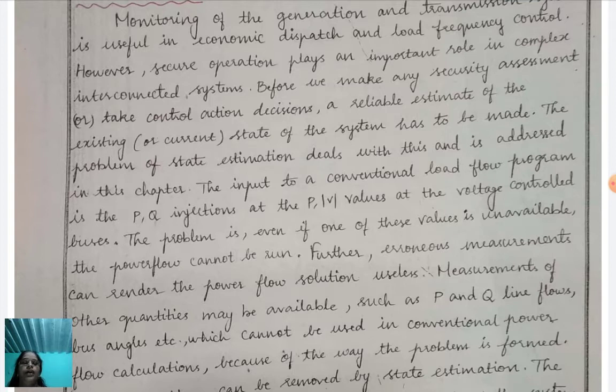The input to a conventional load flow program is the P, that is real power, and Q, reactive power, injection at the buses, and the real power P and the modulus of V, that is the magnitude of V, values at the voltage controlled buses. Even if one of these values is unavailable, the power flow cannot be run. Further, erroneous measurements can render the power flow solution useless.